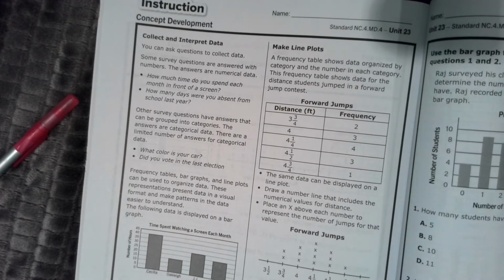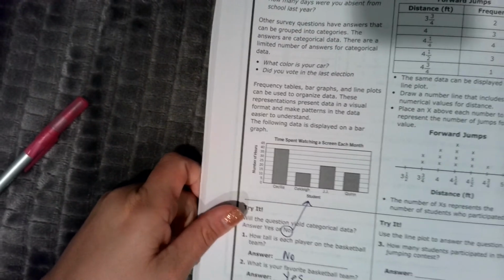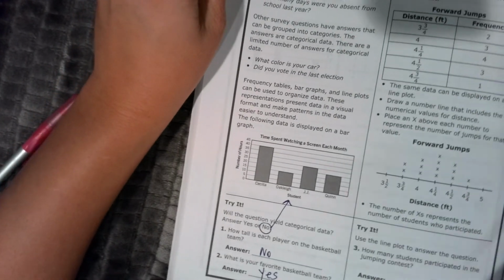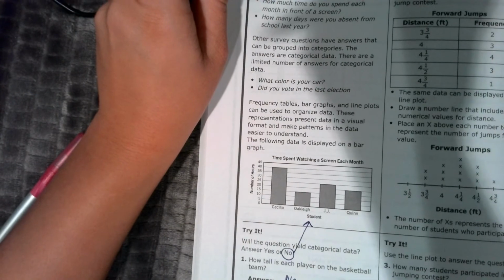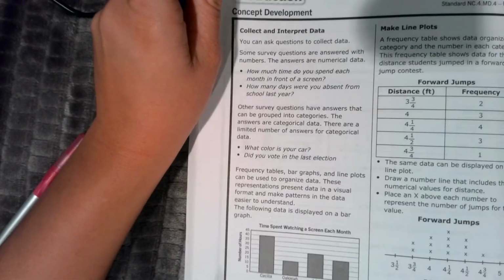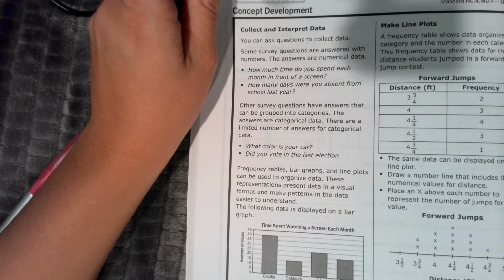Okay, so if you look down here, let me position everything. Okay, so they have done this. This is the first part. This is giving you directions to take this frequency table and turn it into a line plot.